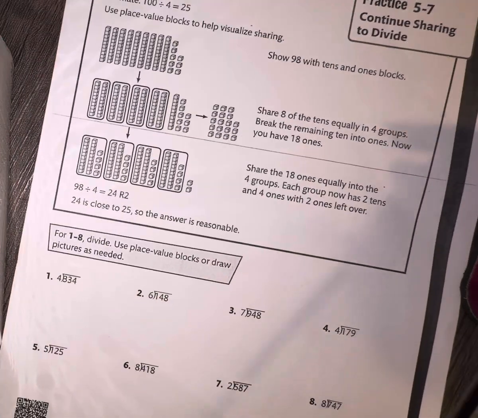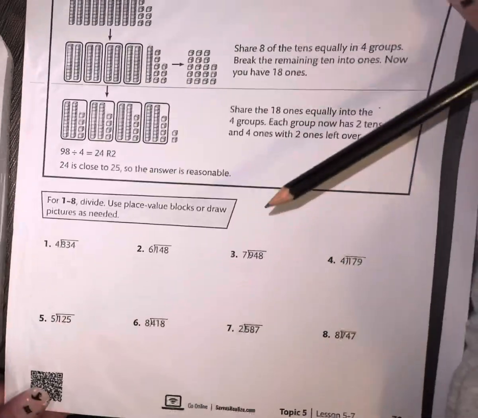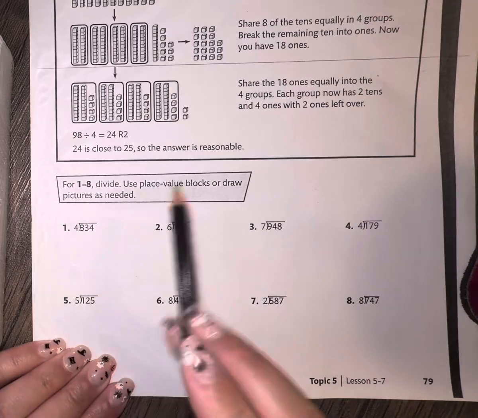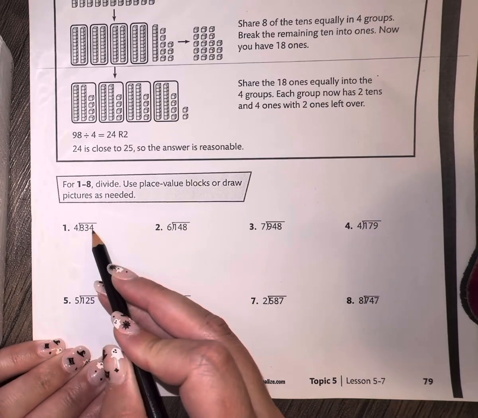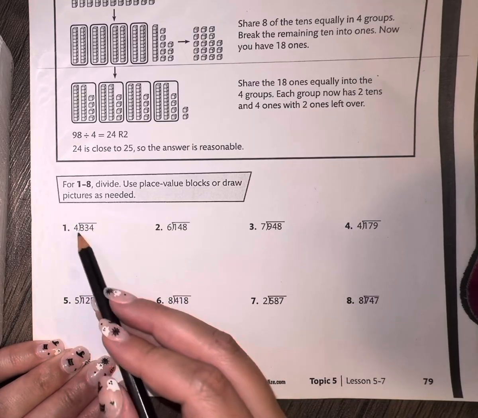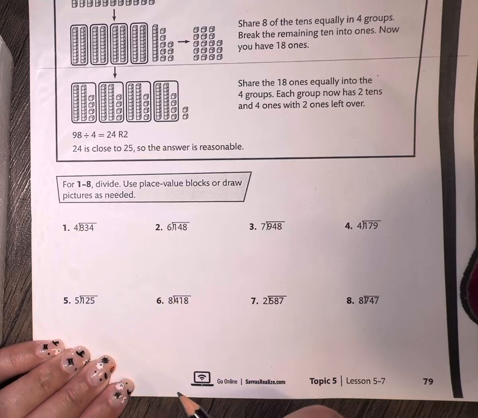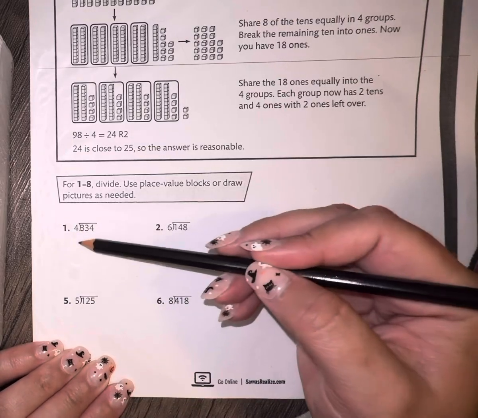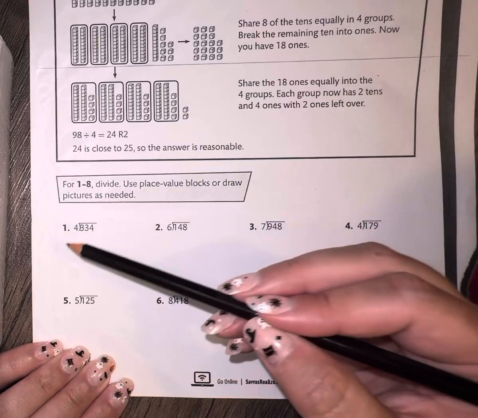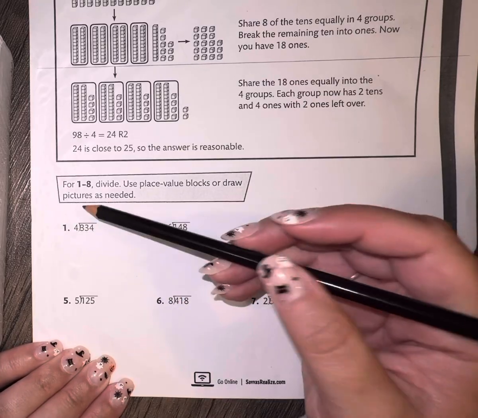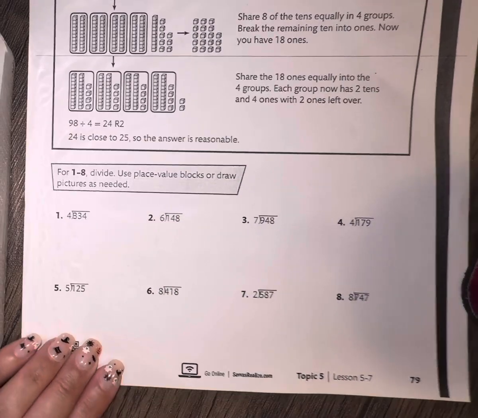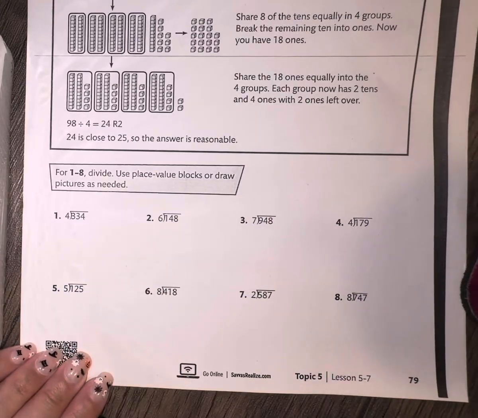All right, so for numbers 1 through 8, we're going to use place value blocks or draw pictures as needed. So here we see we have 334 as our dividend being divided by our divisor of 4. 334 divided by 4. So you can go ahead and make your place value blocks, get 4 equal groups, see how much you have inside each group, that's your quotient, and then whatever's left over is your remainder. You can do that for 1 all the way to 8.